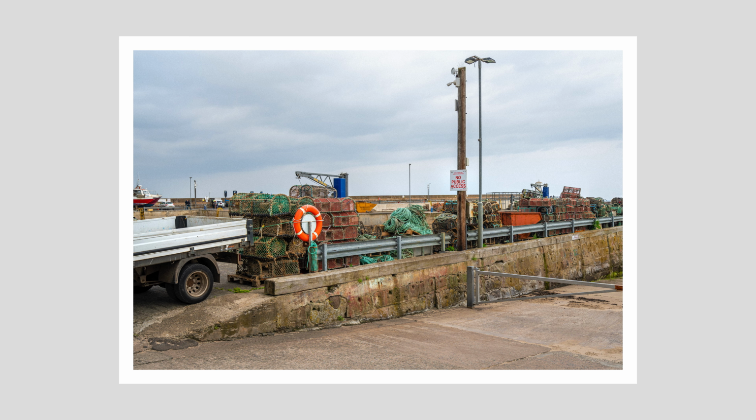So you've got the van backing in up to the lobster cages, you've got the life buoy, you've got the gate down the bottom there, telegraph pole, lamp and everything, and it's all nicely spaced out. The key was making sure all of the sort of busy elements didn't overlap and merge together and create a busy, crazy mess. It's still quite busy and crazy, but it's organized mess.